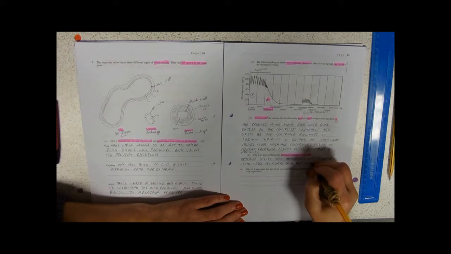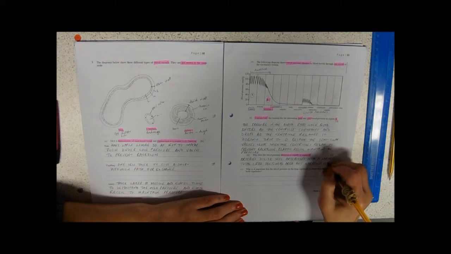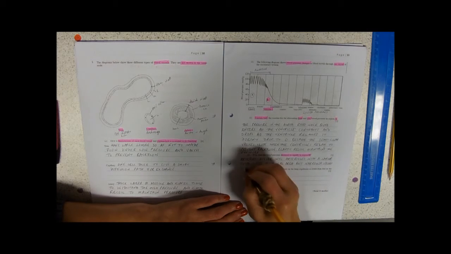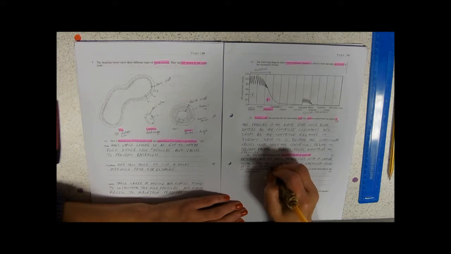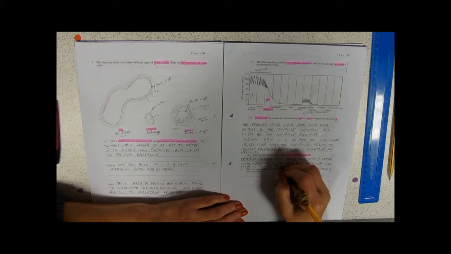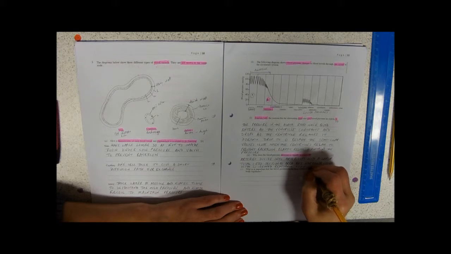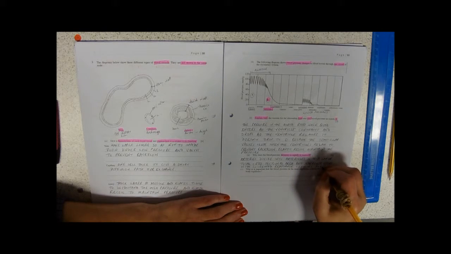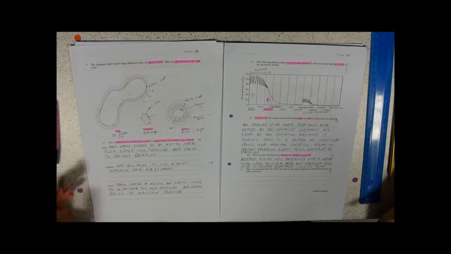But narrower vessels with increased resistance. Slowing flow. So I'm pretty sure that I've got that one mark. I think I've said two different things there, so that's good.